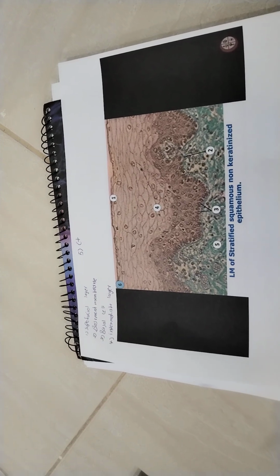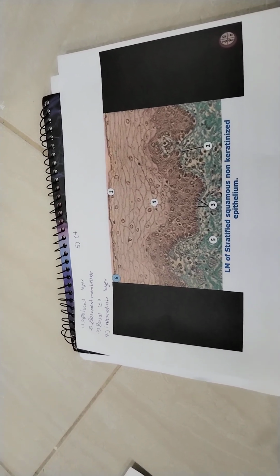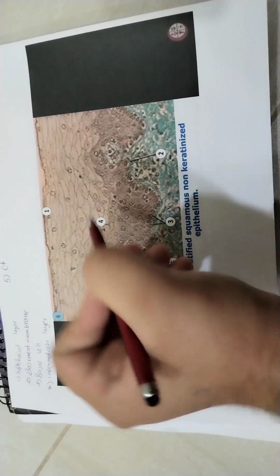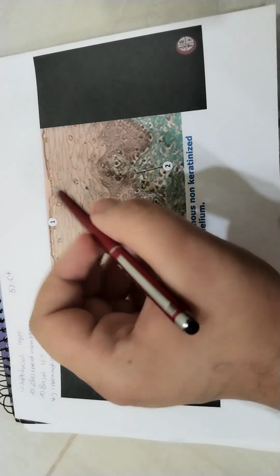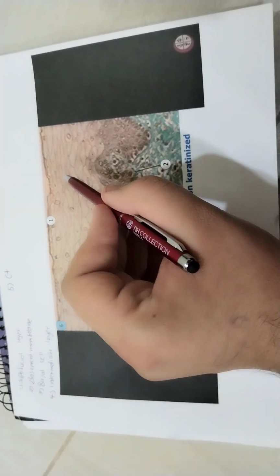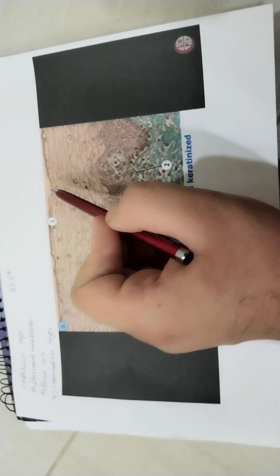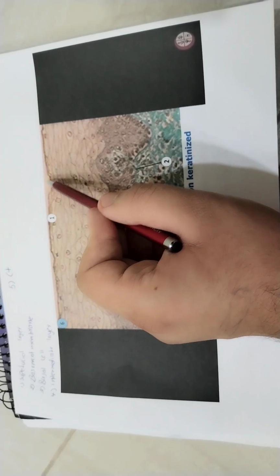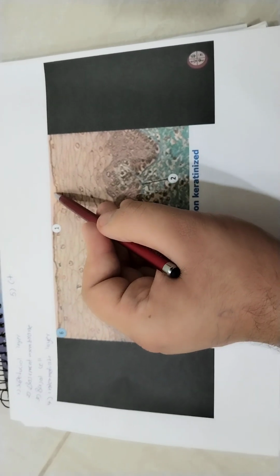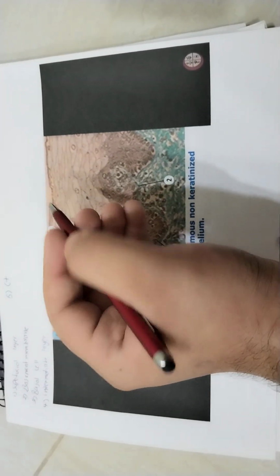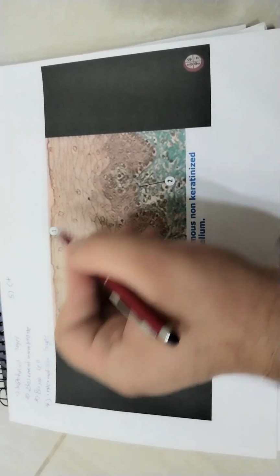Squamous cells are also found in our digestive system, from the mouth. Here we have non-keratinized. I explained what keratinized and non-keratinized are in my videos on epithelia, so you can go and look at it. Keratinized has a layer of dead-like cells and fibers.